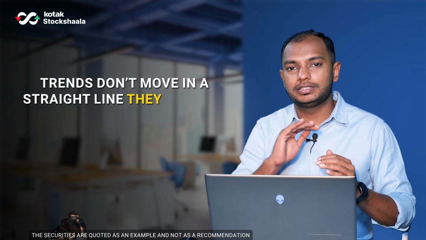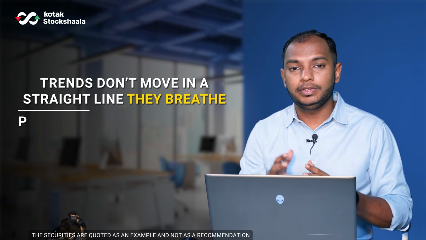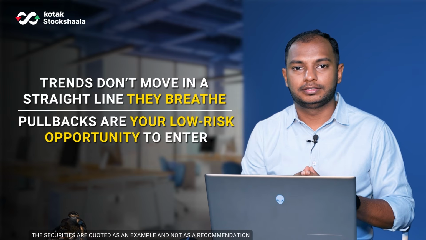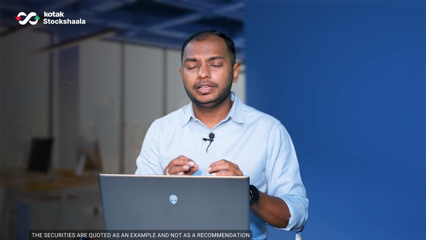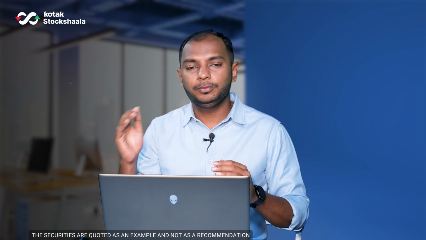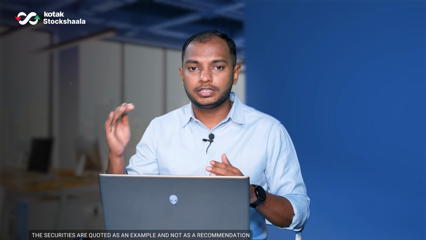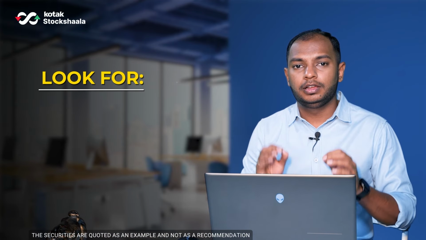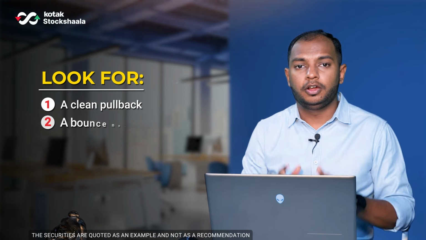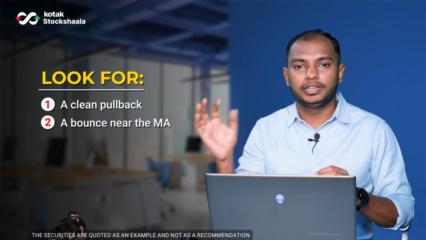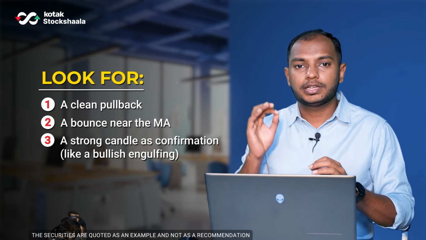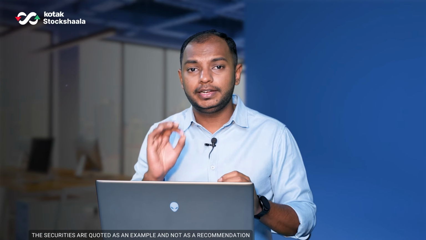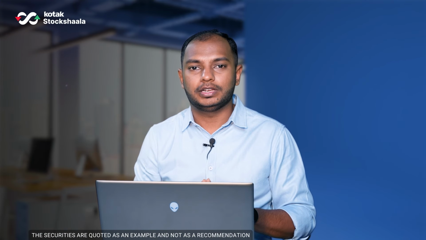Trends don't move in a straight line, they breathe, which means a pullback is where you get a low-risk opportunity to enter. In a healthy trend, price generally comes back to the 20 moving average or the 50 moving average and bounces back before continuing. So you have to look for a clean pullback or sometimes a bounce near the moving average, a strong bullish confirmation near the moving average. This setup gives you a tight stop loss and a great reward potential.